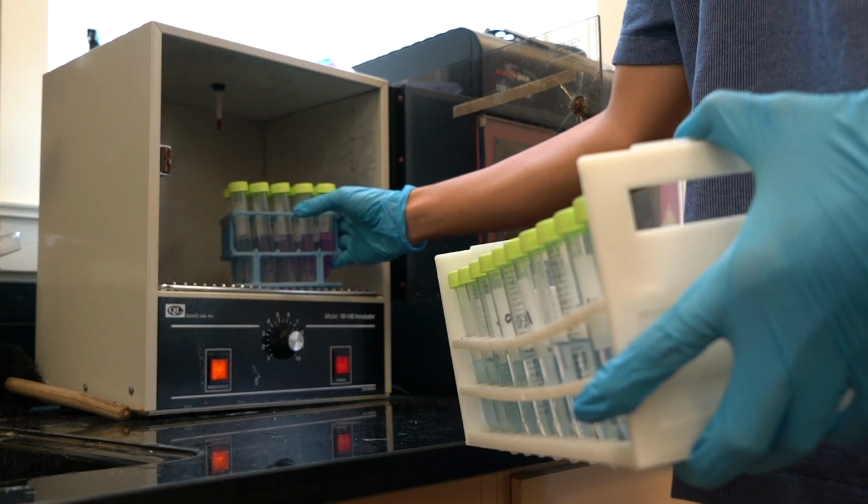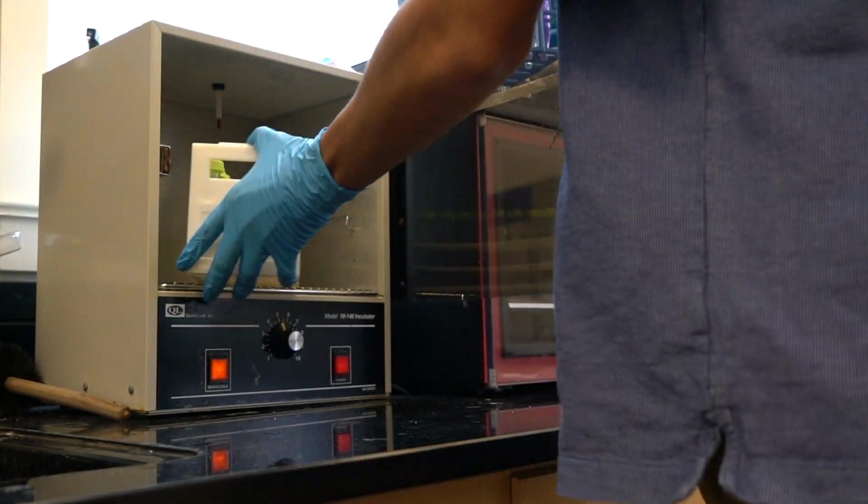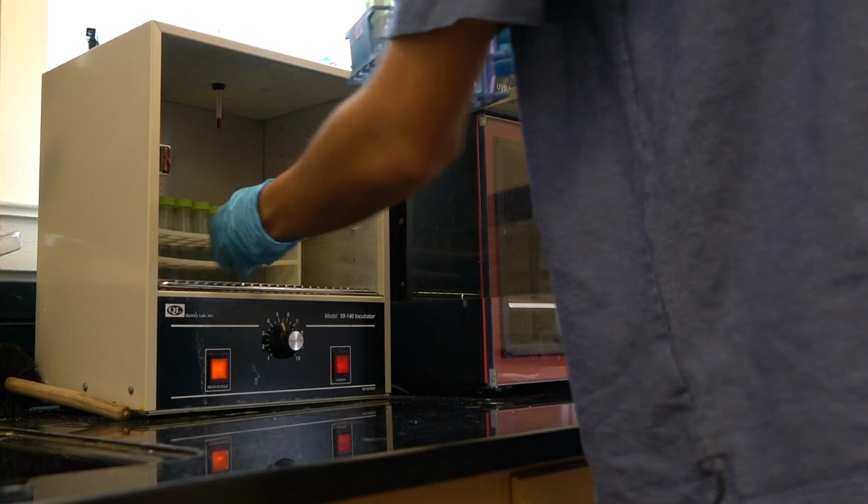After we add all of our reagents and standards into the vials, we place them in an oven to incubate for an hour.